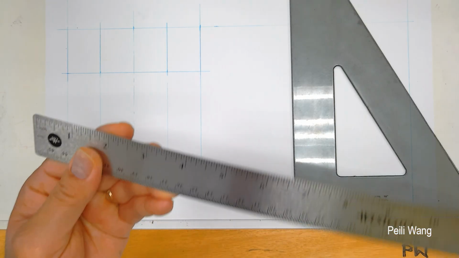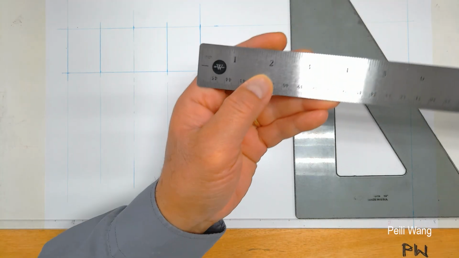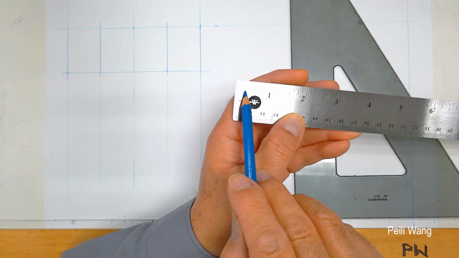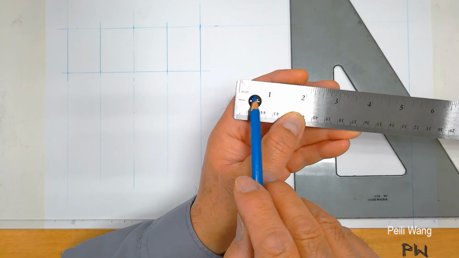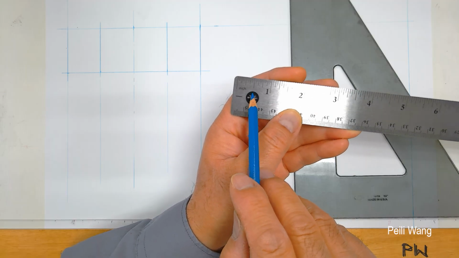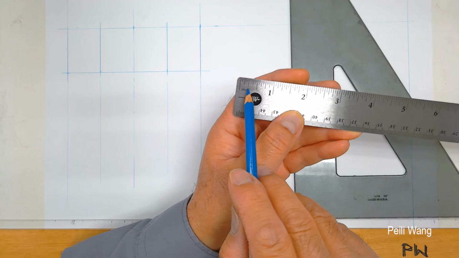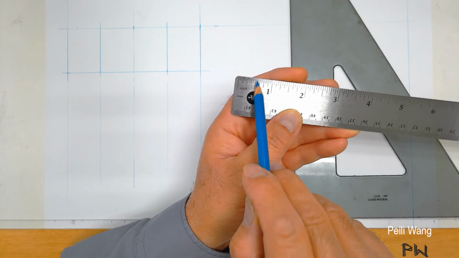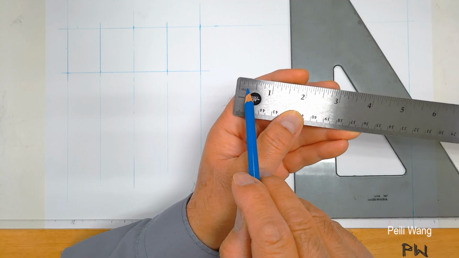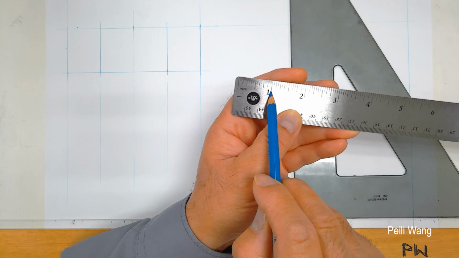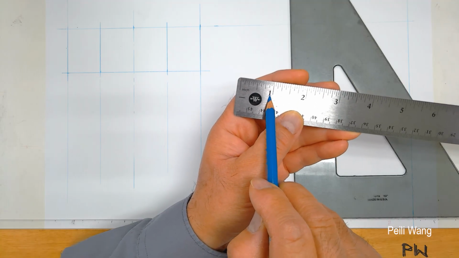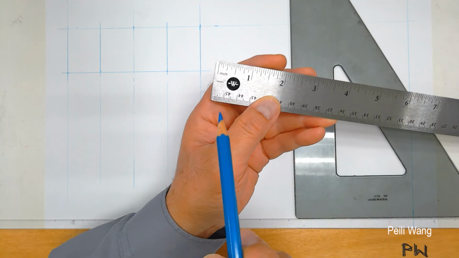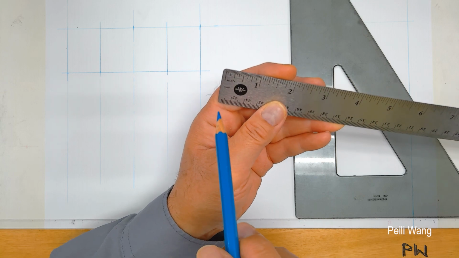If you don't have a scale and you use this one, everybody can see this is 1 inch divided by 4. 1, 2, 3, 4, right? So this is 1 foot, 2 foot, 3 foot, 4 foot. If you only have a ruler, this is how.